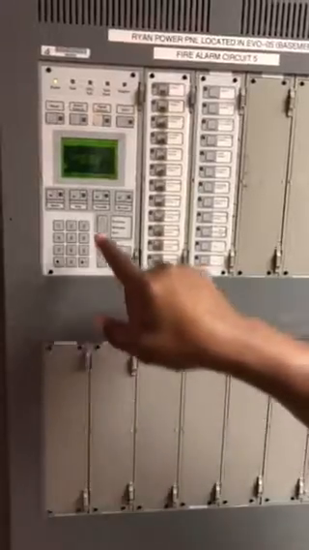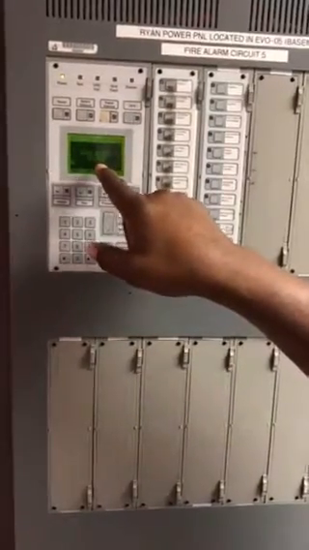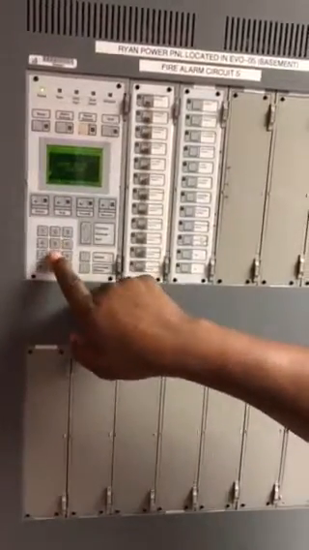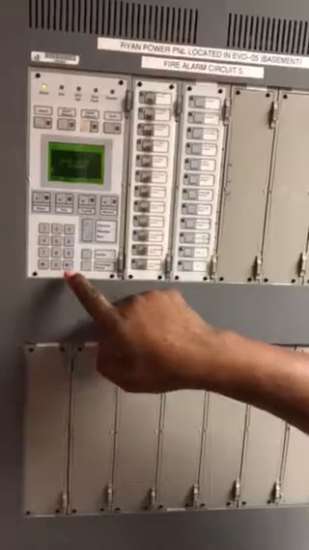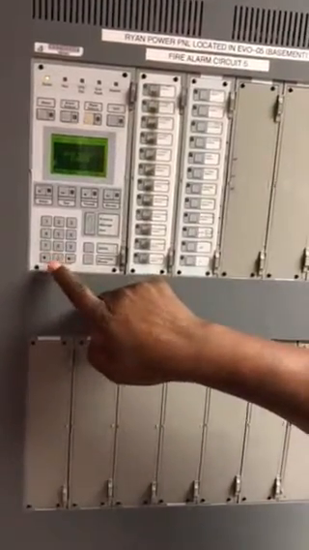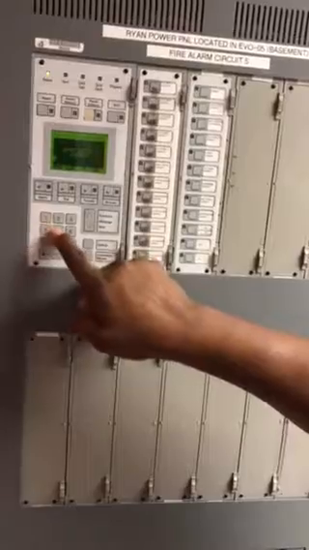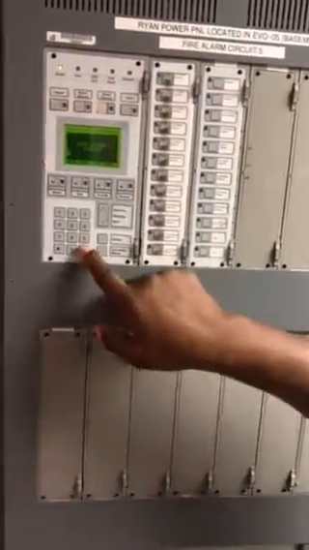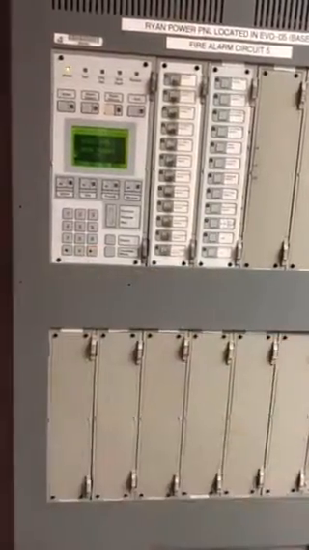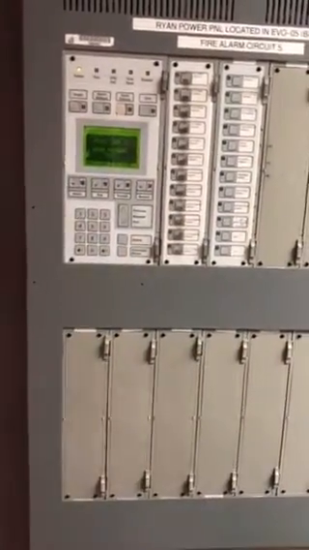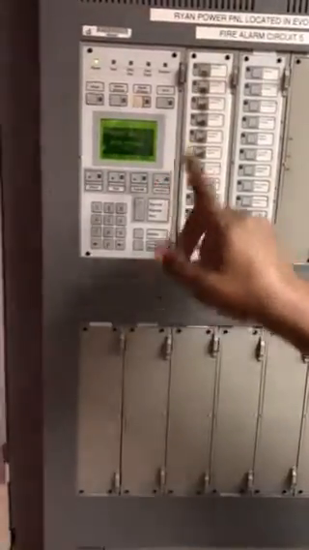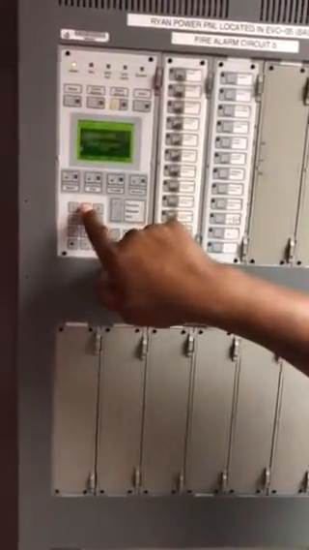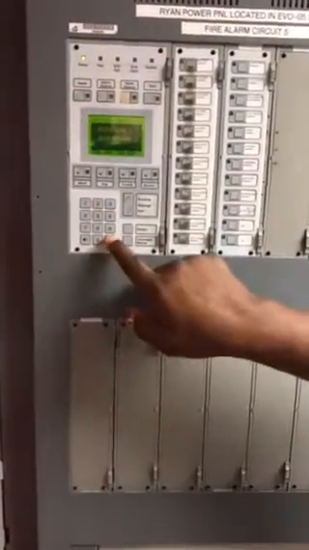So for this one, we already have 0, 1 in there. So we're going to add a 0, 8, and then we're going to add a 0, 4, 1, 5. So that's 0, 1, 0, 8, 0, 4, 1, 5. And we're going to hit enter. Now it's asking for a password. The password that we're using for this panel is and is always going to be 2222. Then we hit enter again.